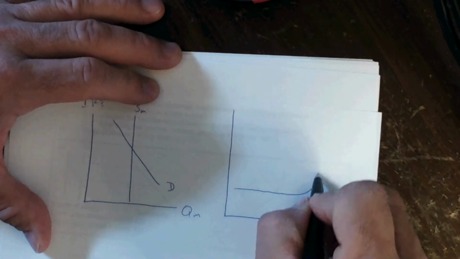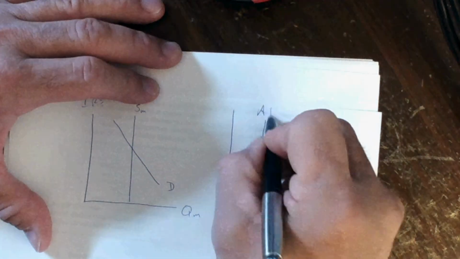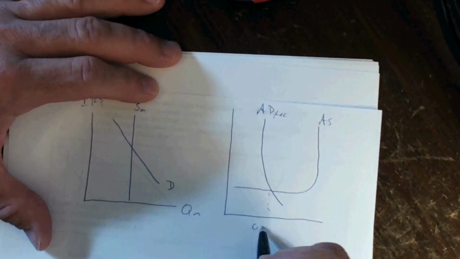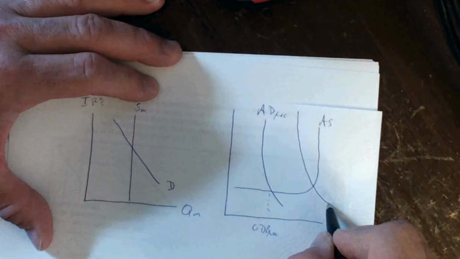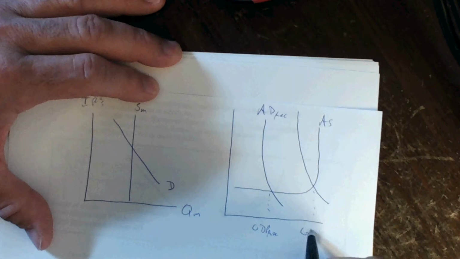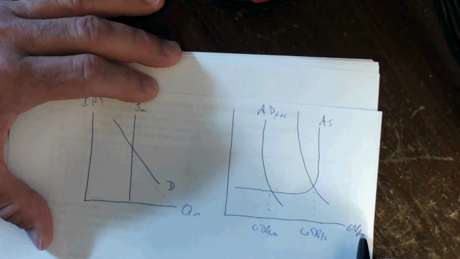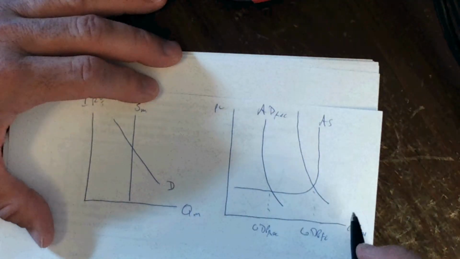Here's our aggregate supply. Here's our aggregate demand in a recession. Our goal is to get here: GDP full employment. This is GDP real. Don't forget to put the real there. And this is price level, the rate of inflation.